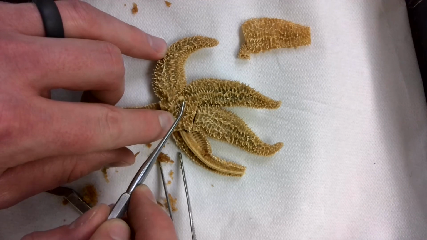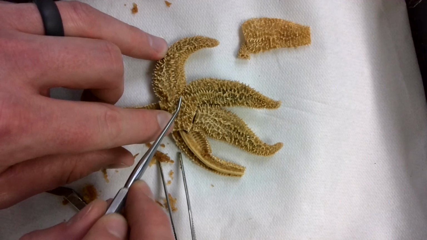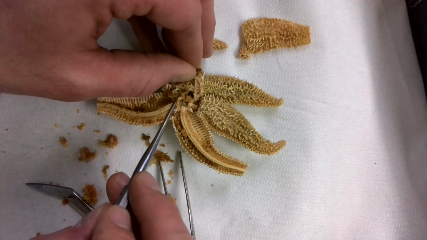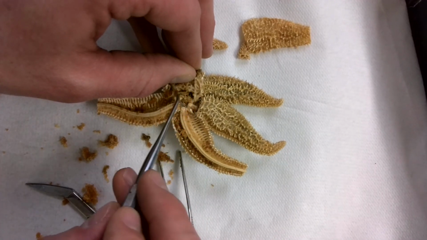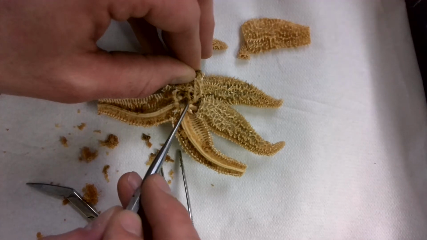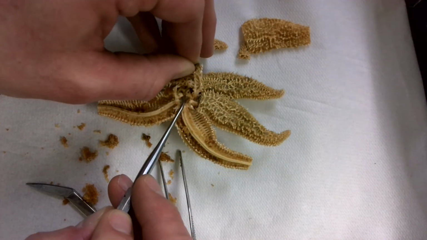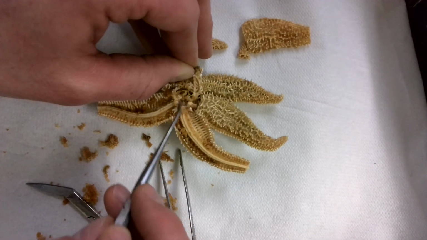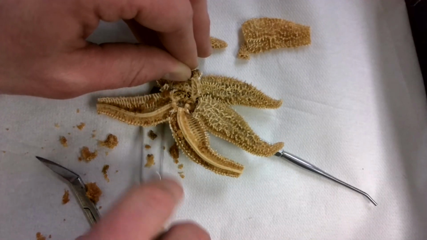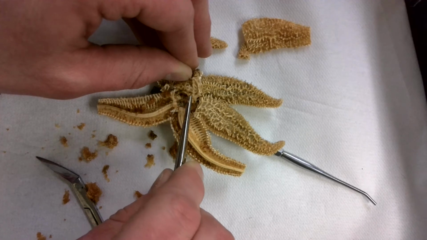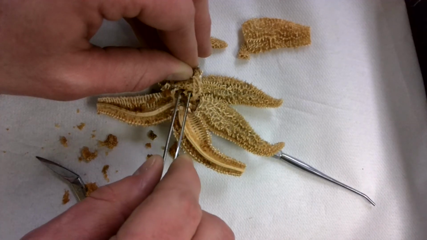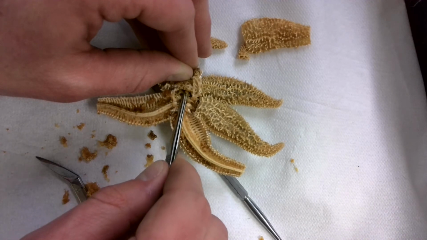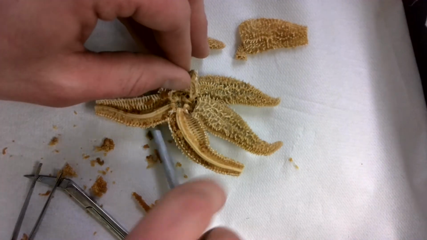So the way I'm going to find my stone canal is I've got my madreporite right here. If I lift up, I'm looking for a little tube, and I can start to see, I believe, just a little bit of it in here. We're looking for a tube that connects our madreporite down here to our ring canal. So I've got to be careful when I take some of this out, because I don't want to end up tearing it, but I want to make sure that I do have the right structure.